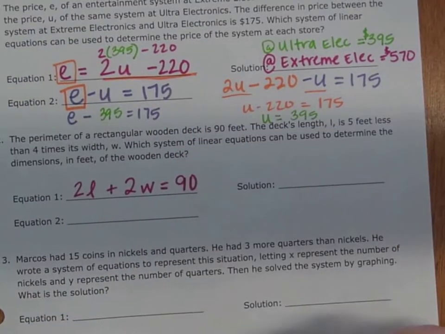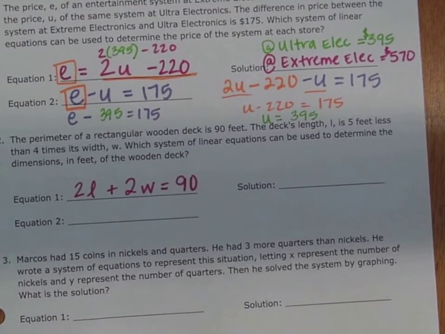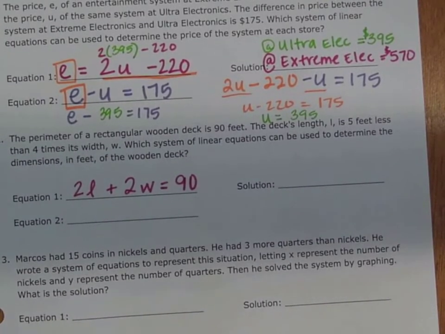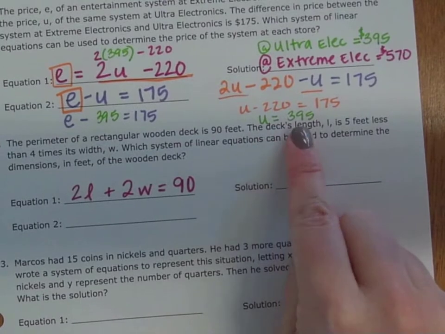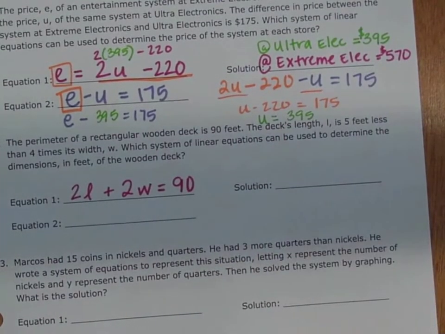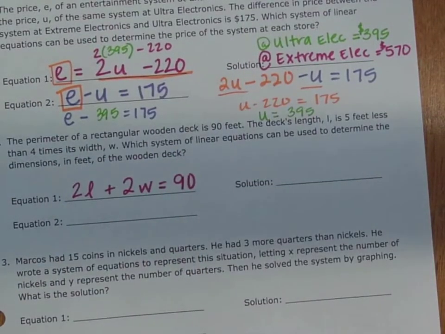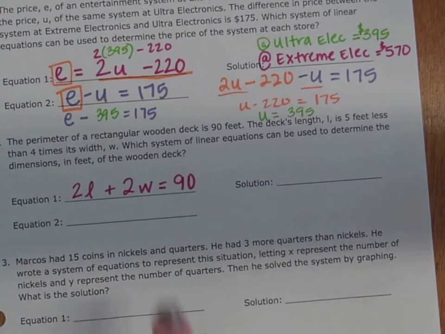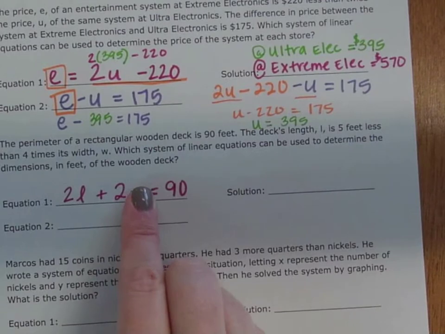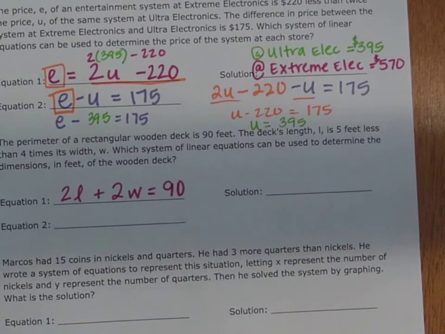90. When you're facing word problems, if they don't tell you you have to use X and Y, use letters that make sense. At the end, if you're like, oh, U equals 395, I don't have to decode X or Y. I know that U is talking about Ultra Electronics. So here I know that L is length and W is width. So I don't have to play a guessing game at the end or accidentally mix things up.